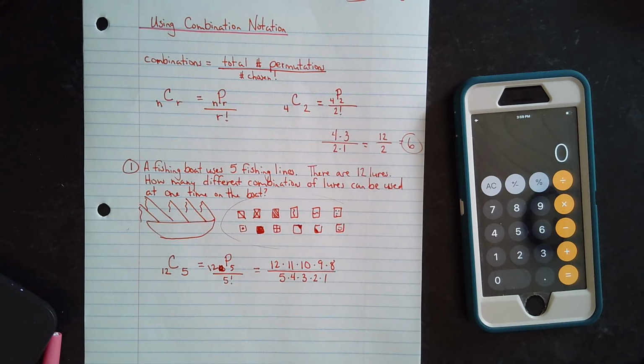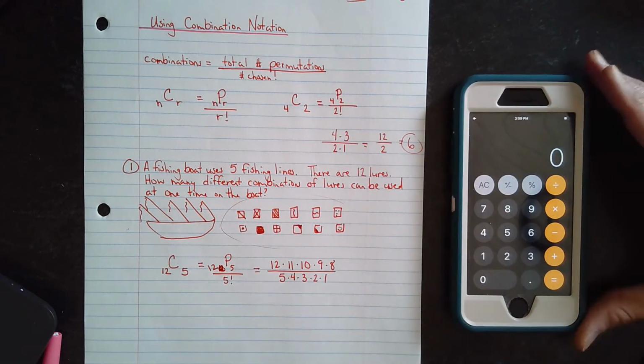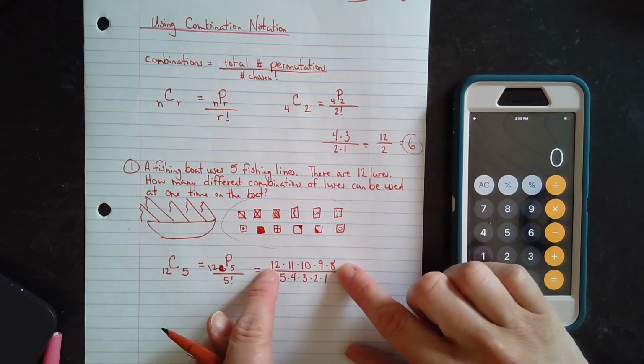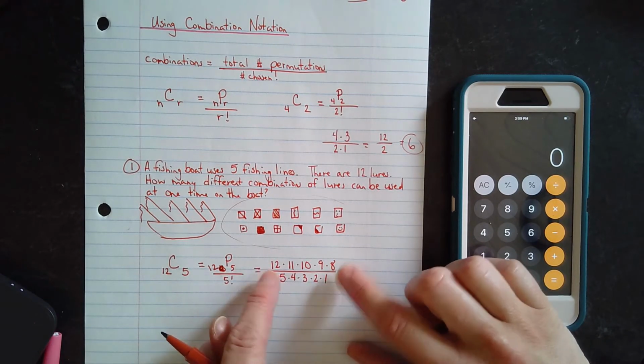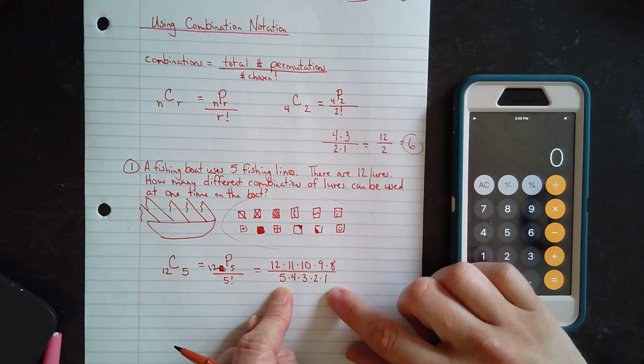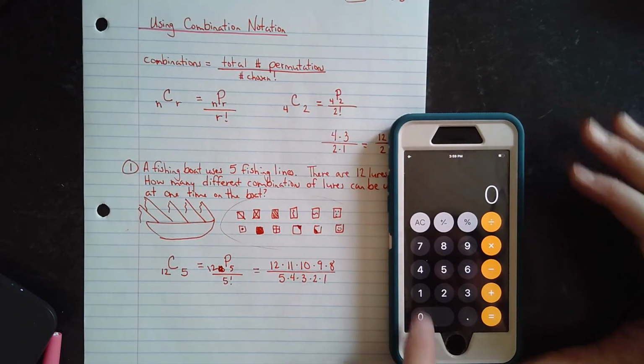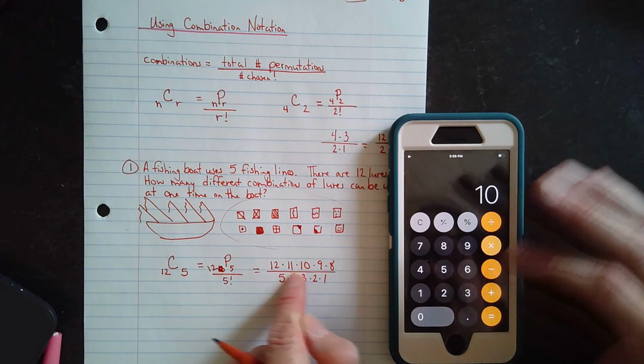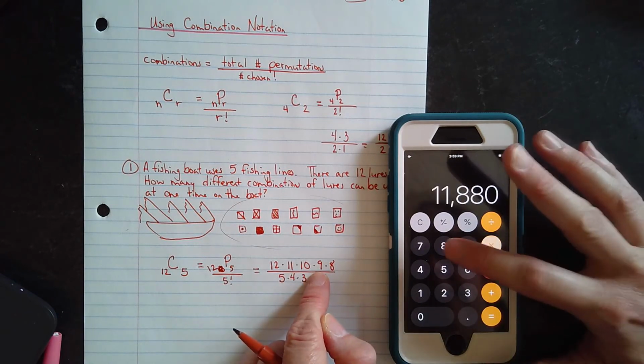And if you have a scientific calculator at home, you can use parentheses. Well, I guess I could do it on here, but it doesn't work as well. You can use parentheses around these and then divide it by this in parentheses, and it'll do it for you, but I'm going to do it out manually. So 12 times 11 times 10 times 9 times 8.